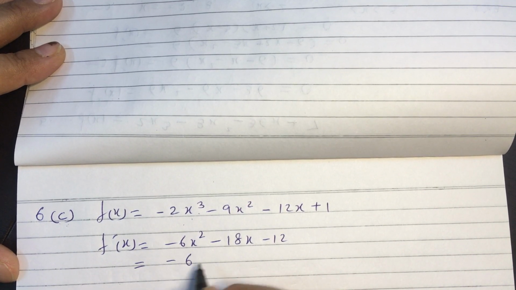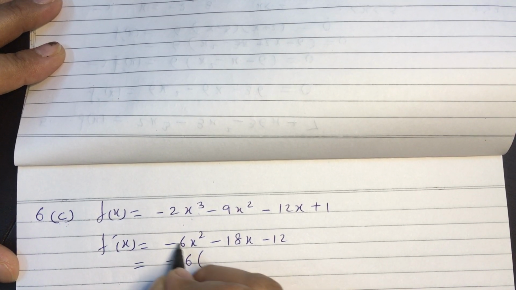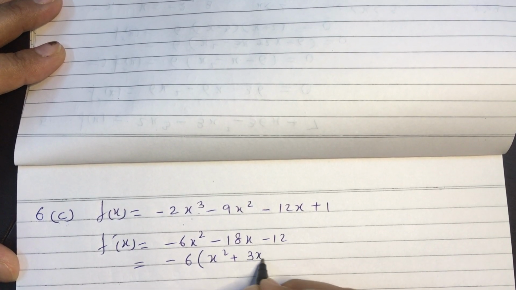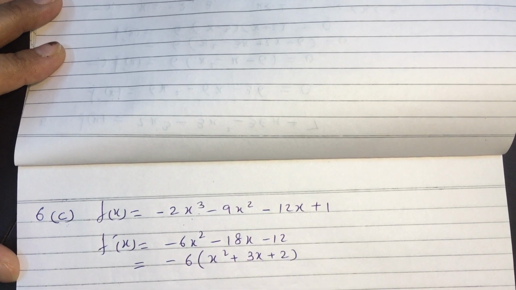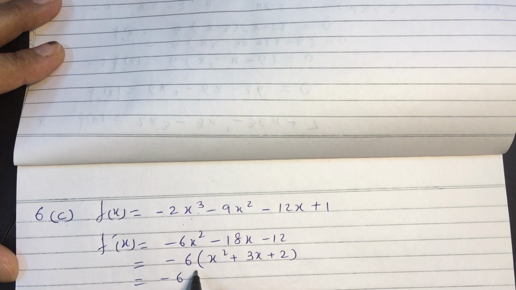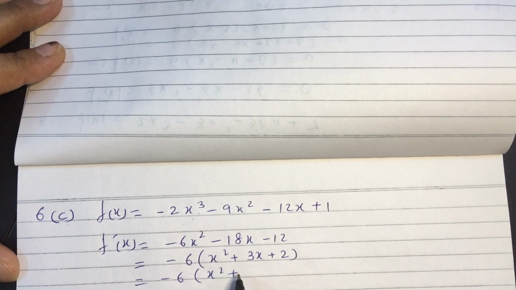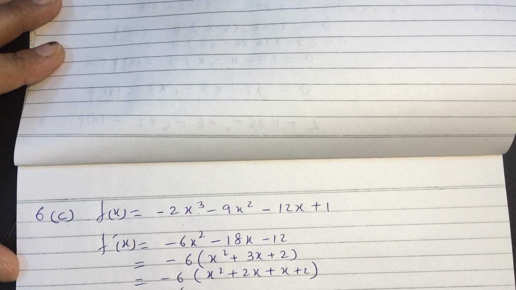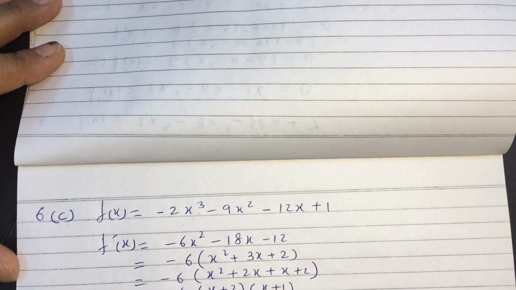First of all, let's take common. We get x square plus 3x plus 2, and when you factorize it, it becomes x square plus 2x plus x plus 2, and this gives us minus 6 (x plus 2) into (x plus 1).